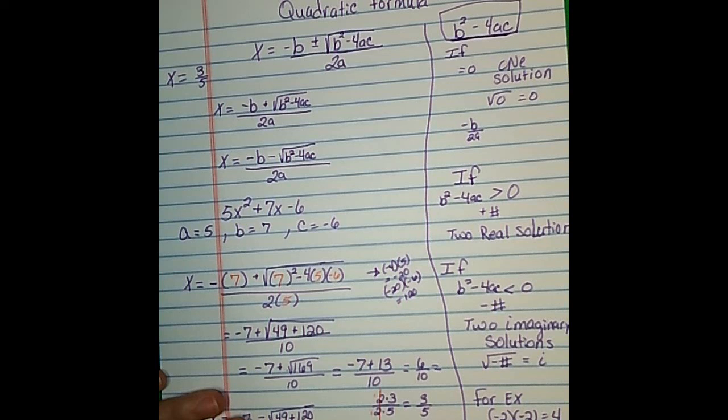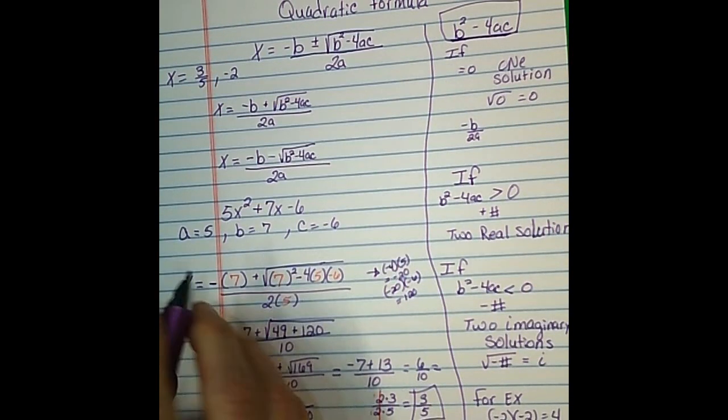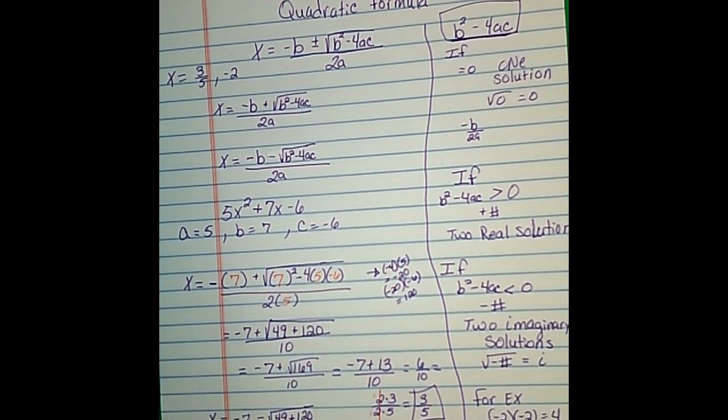I really didn't have to do all that because I have a 10 here, so I didn't really have to break down the bottom number, right? Because 10 goes into 10 one time, and 1 times 2 gives me a negative 2. So my answer there is negative 2. And that is using the quadratic formula.